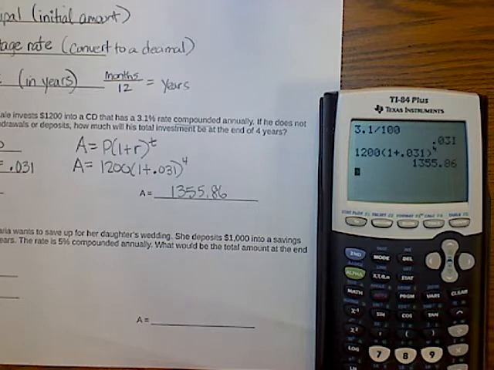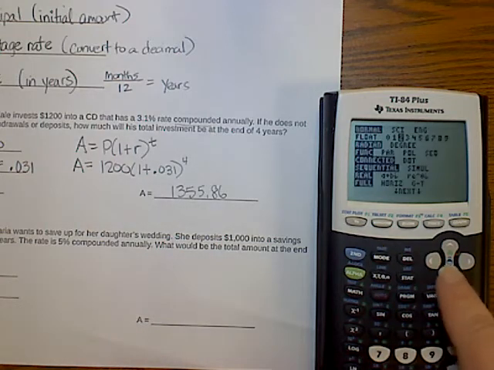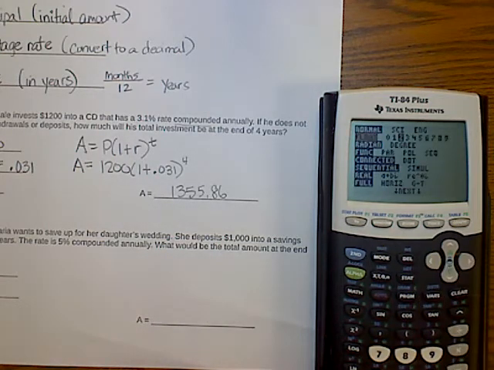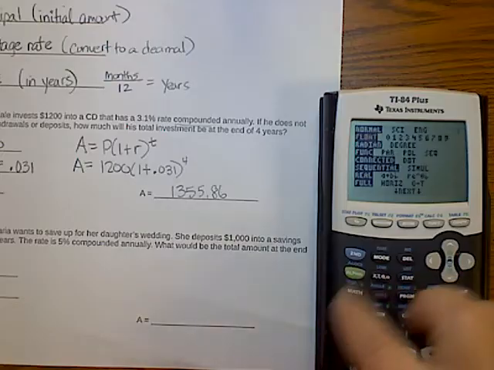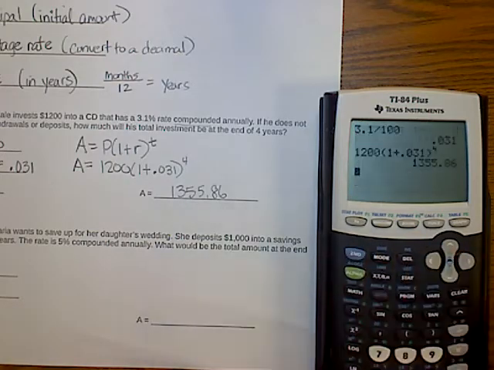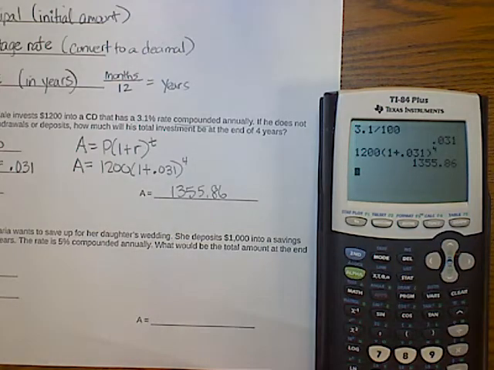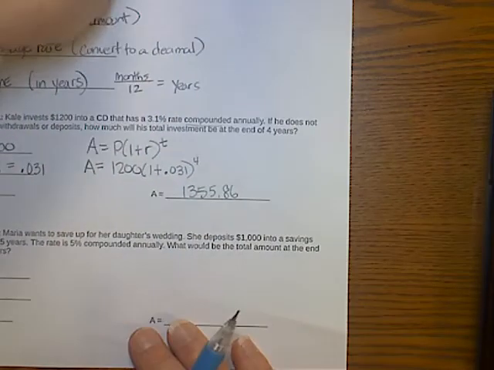So there again, I'm going to go back. I'm going to go to mode. I'm going to go down and change. And when it highlights float, I'm going to hit enter, hit second and quit, so that I'm good to go for my interest. Okay, example 2.